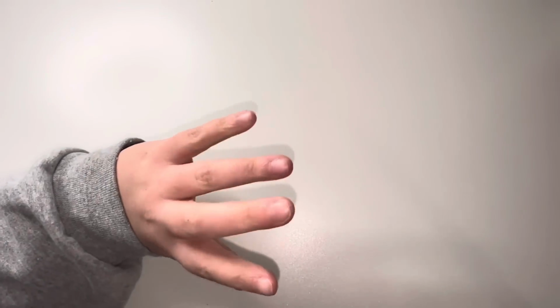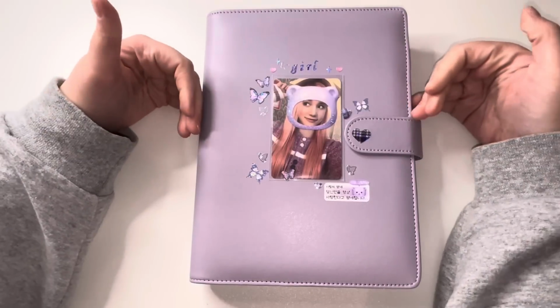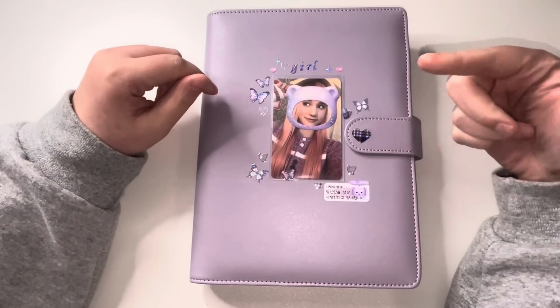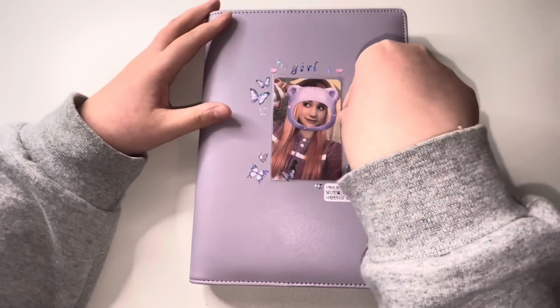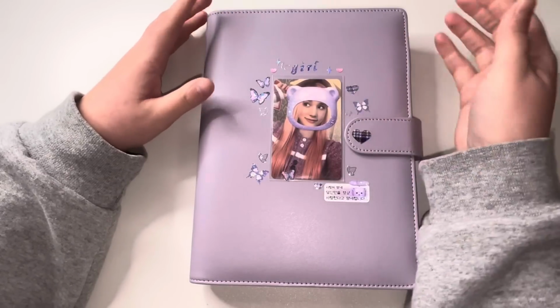Okay, now I think I want to go through all my girl group stuff, just because I don't have as much girl group stuff as I do for my boy group stuff. So I have 3 binders for girl groups, and we're going to go through them. Okay, so here is my first girl group binder. I have 2 A5 binders and 1 A5 wide binder for my girl groups. So this binder houses Kep1er and Purple Kiss.